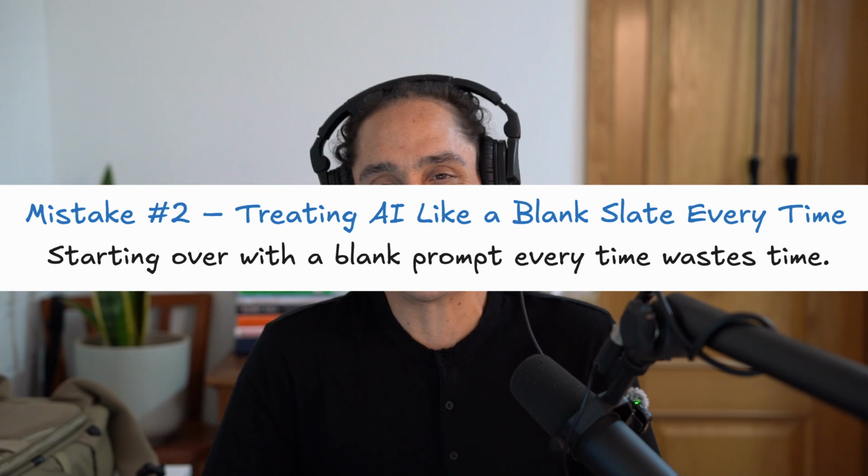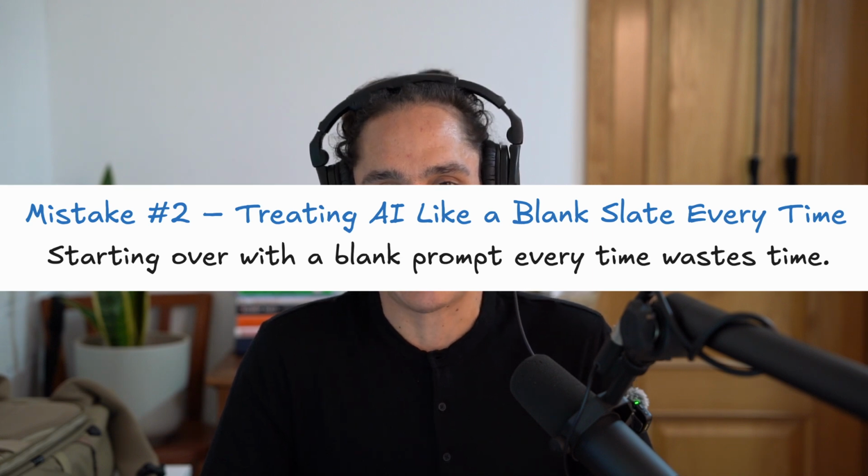Mistake number 2 is treating AI like a blank slate every time. Starting over with a blank prompt wastes time. This is a bit tricky because if you don't have a paid model for most of these LLMs, they do not allow you to upload files in a project folder, as well as instructions so that you can prompt the simplest of prompts. But you can attach files through most of these LLMs for free. It's just you'll have to attach that file every single time.